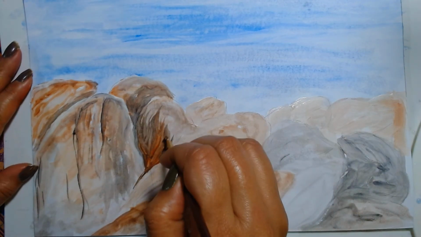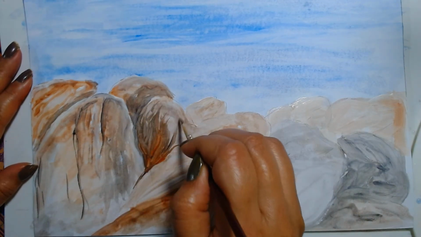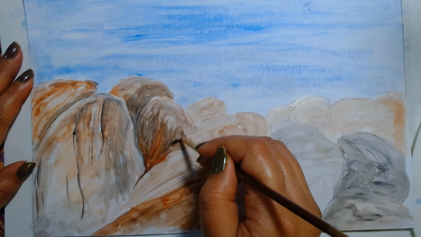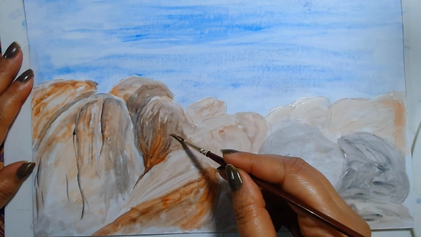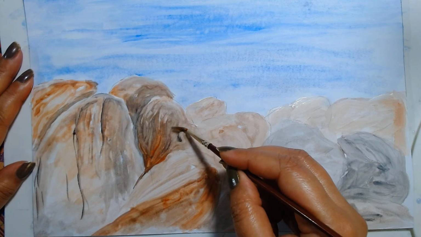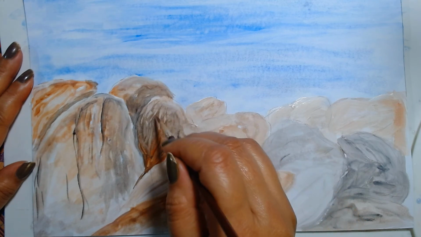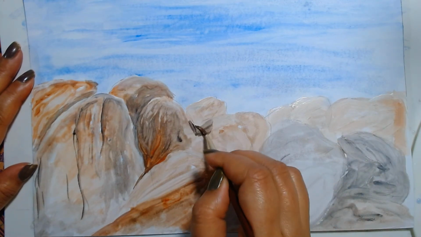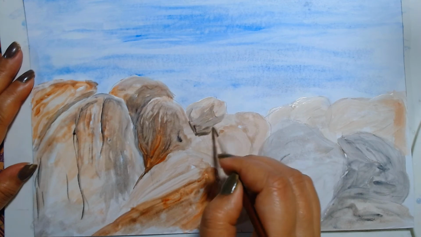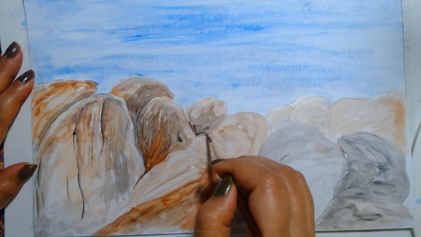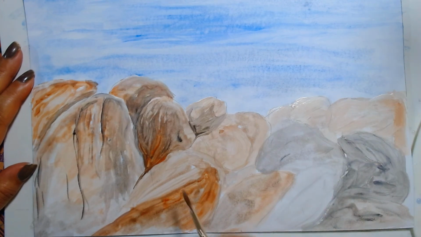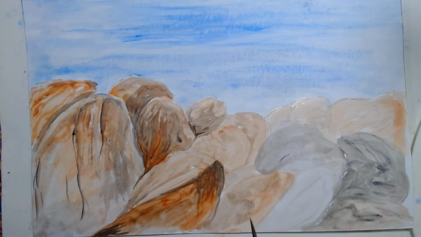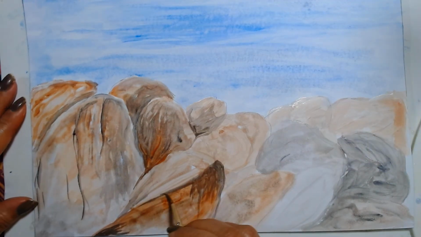So I'm giving fine strokes from lower to upper. You can use a 000 number brush also if you're not feeling comfortable with a broad brush. Somewhere you have to bend your brush on this rock and give some broad strokes, and somewhere fine strokes. Now this side I have made one long line.